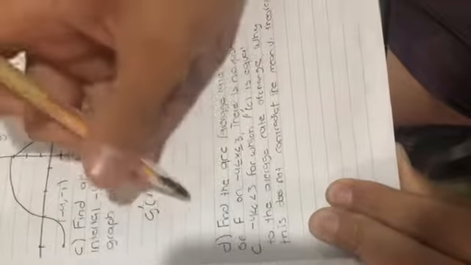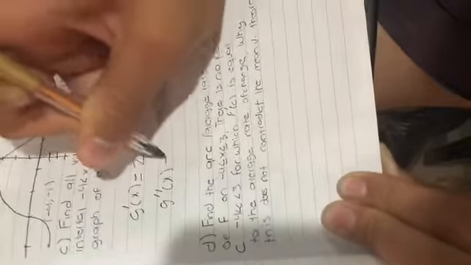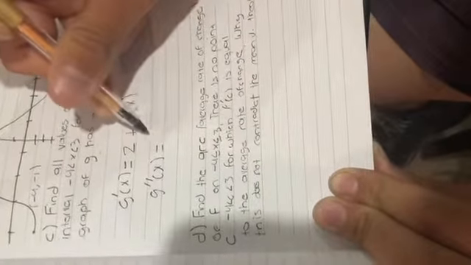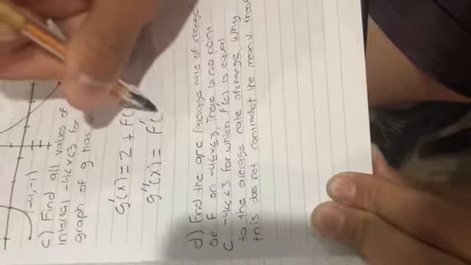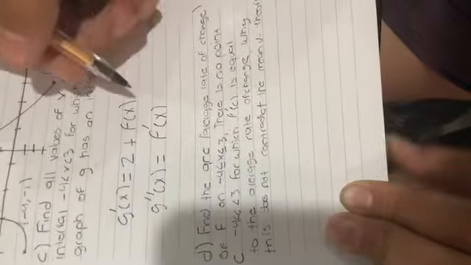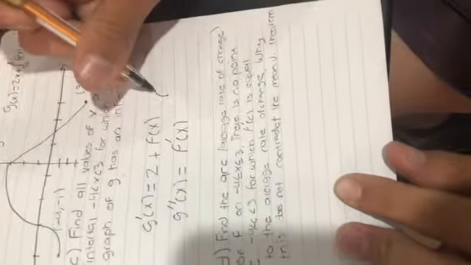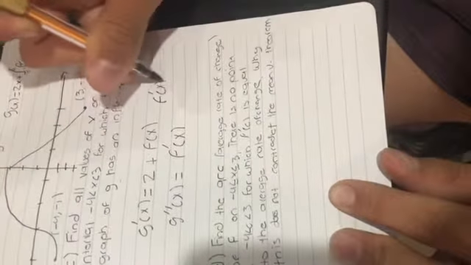We need 0 second derivative, so we got that the second derivative of g equals 0 plus f prime of x. So we need to find the point where f prime of x equals 0.